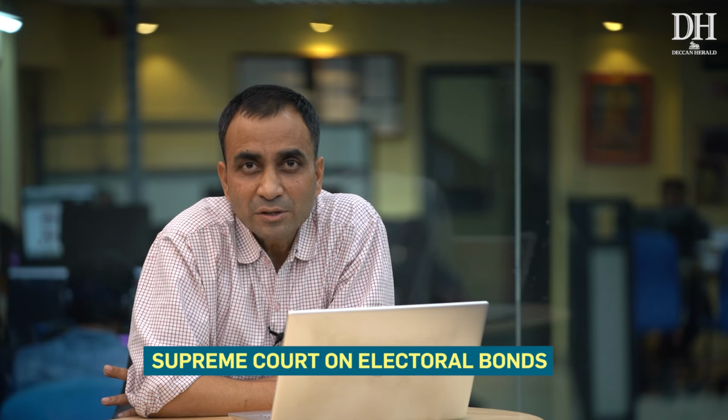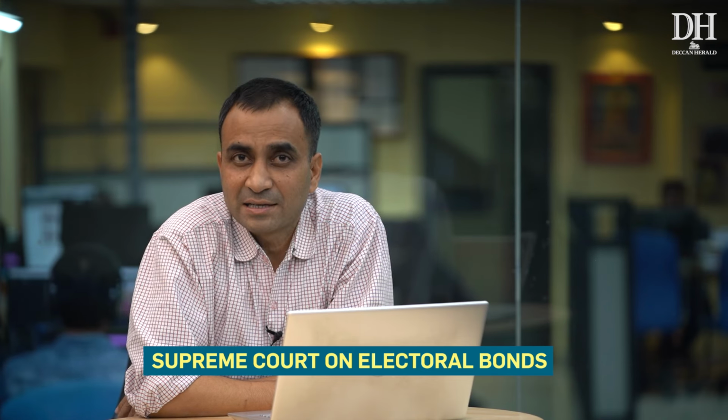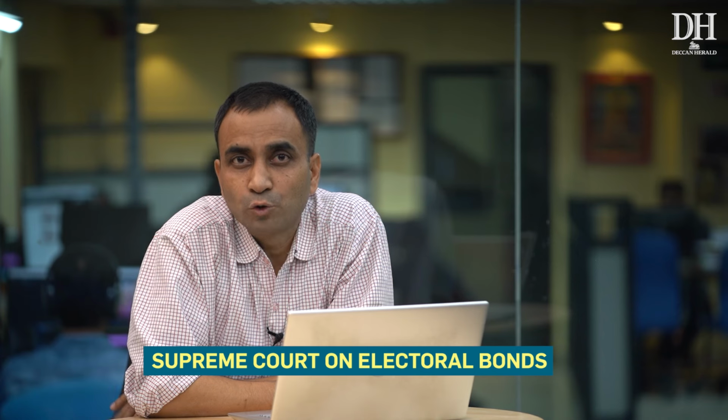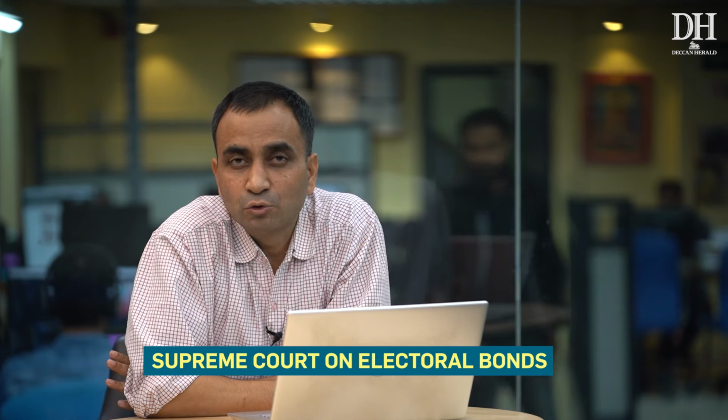The BJP has also taken a swipe at the Congress, which has alleged that the bonds could be used to pay bribes by the corporates to the ruling party.